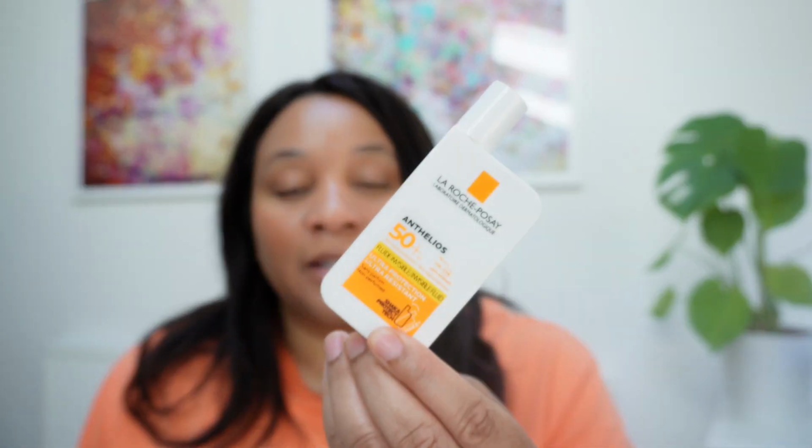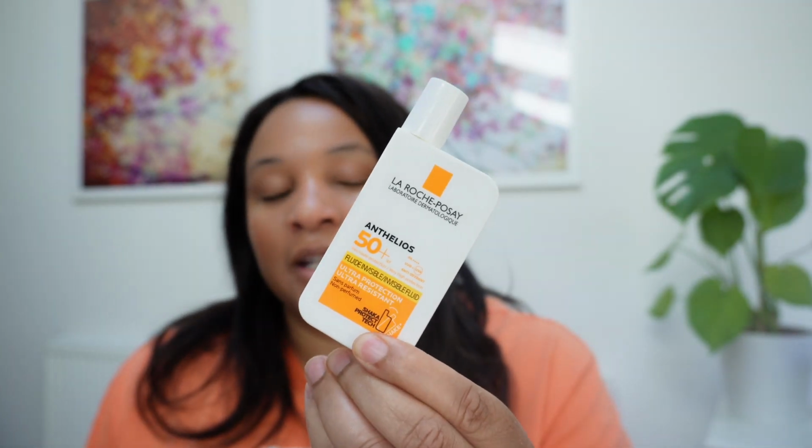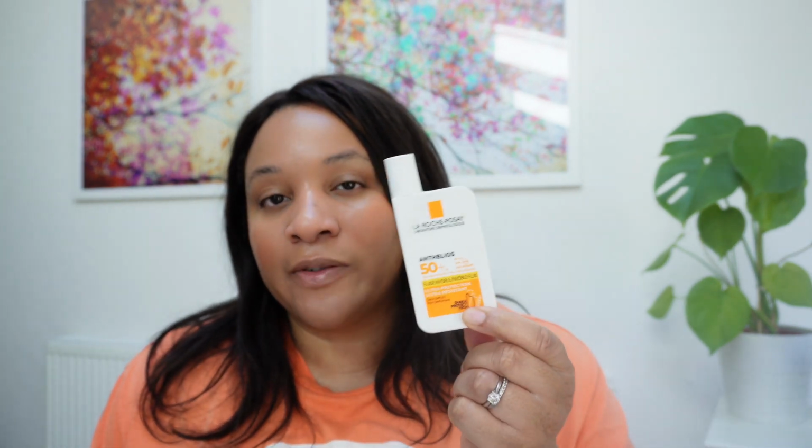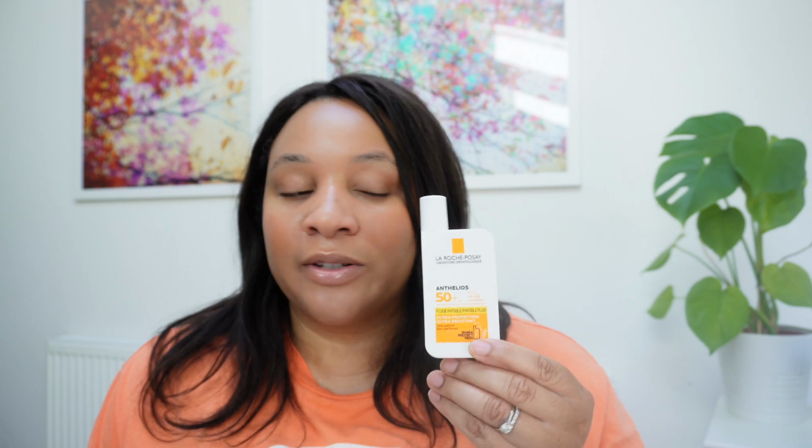So the first thing I'm going to talk to you about is SPF, and my favourite one at the moment is La Roche-Posay Factor 50 Anthelios, and this is the last step in your skincare routine. So after you've cleansed, after you've moisturised, you put SPF on. I like this one because for my oily skin type, it doubles up as a moisturiser as well, and my skin barrier is still protected.